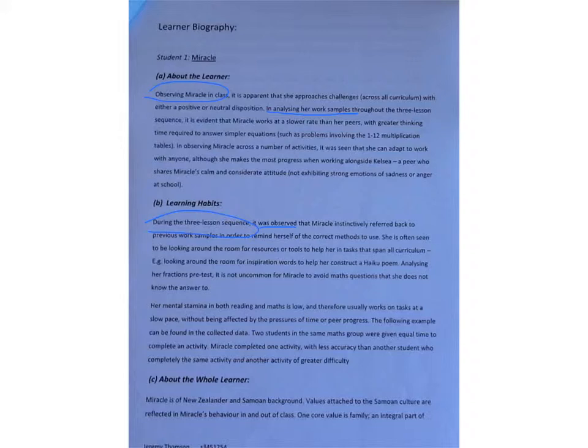Often when we ask our first years to get to know their students, they might focus very much only on the whole learner and their background. But from this particular example, we can see that this student teacher is understanding that this student works at a slower rate. She works alongside most people, but best when working along this particular peer.